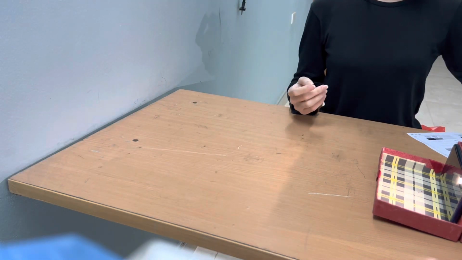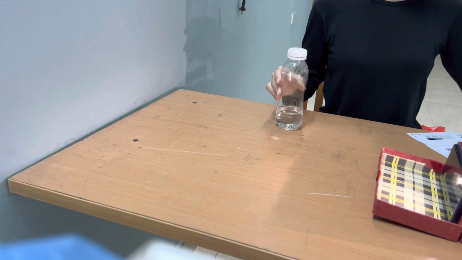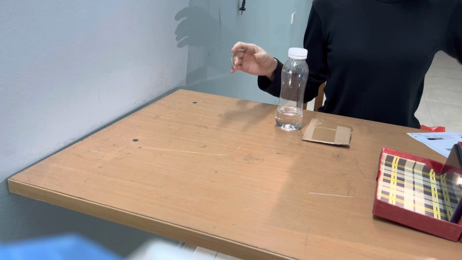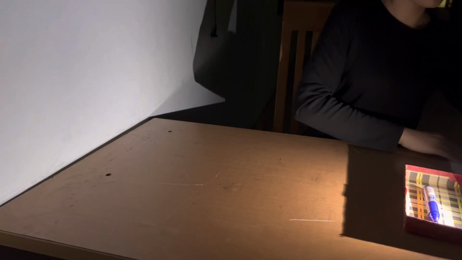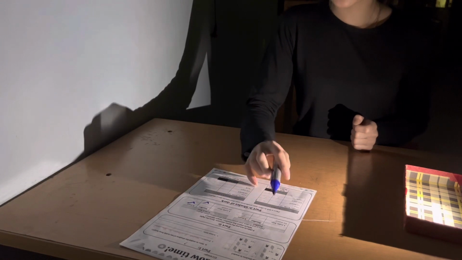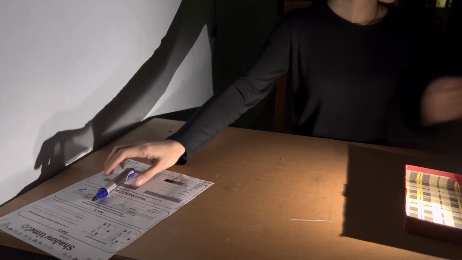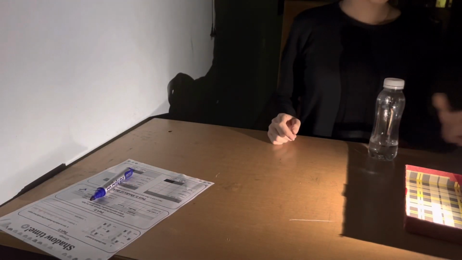Now, move to the last one, part 3. I have a plastic bottle of water, a card, a wax paper, and a book. Turn off the light, please. Okay, part 3 is shades of dark. We will make the shadow of these things, and let's see which shadow is dark and which shadow is darker.